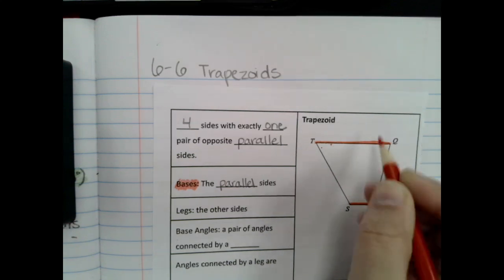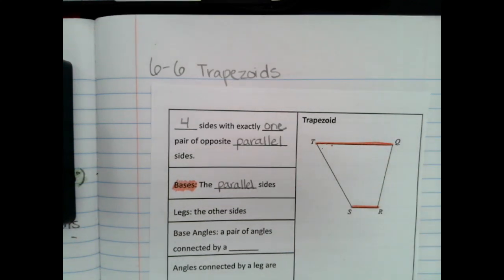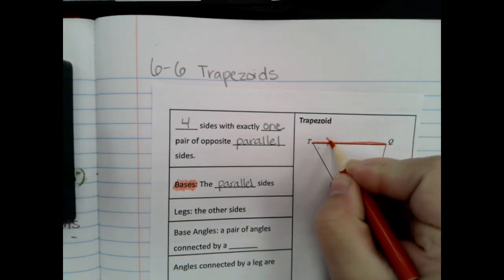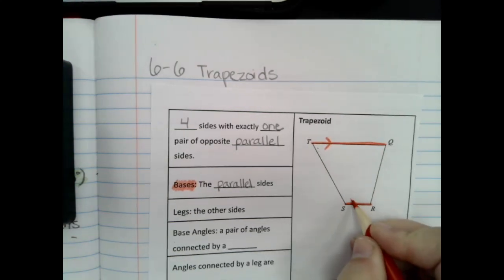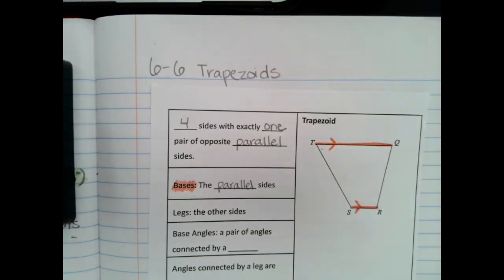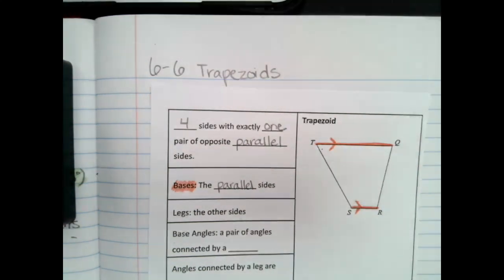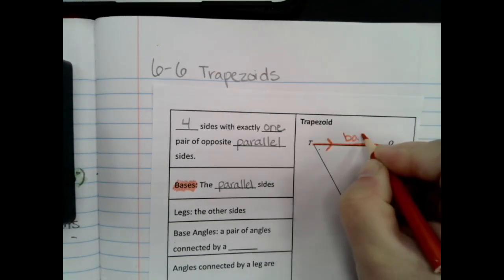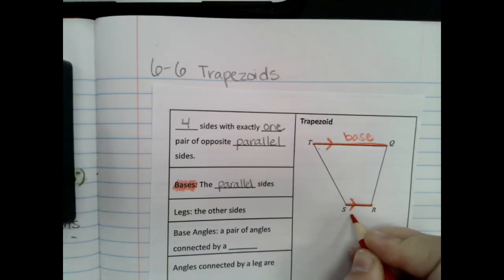Bases aren't always top and bottom. Sometimes they can be left and right, depending on how the picture is. To show that they're parallel, we use these little arrows. Remember those little arrows that we learned back in chapter 3? We talked about these in 6.3 when we were talking about parallelograms. If you want to label that base and base, you could, so that way you know that those are the bases.